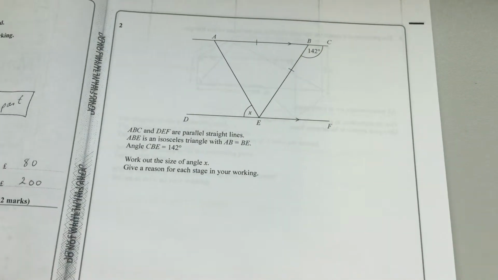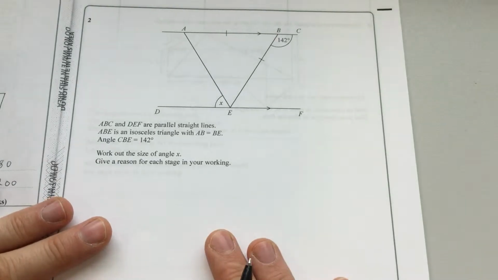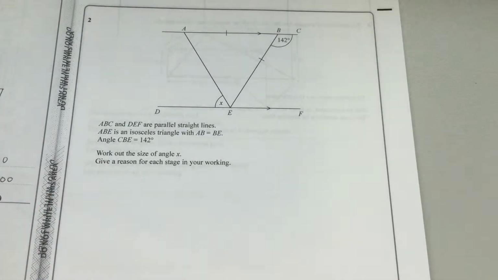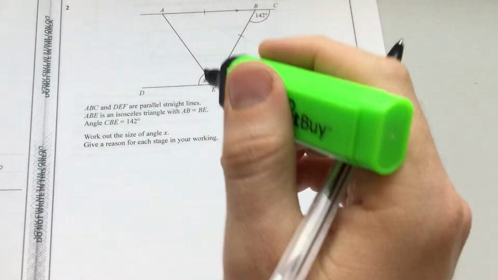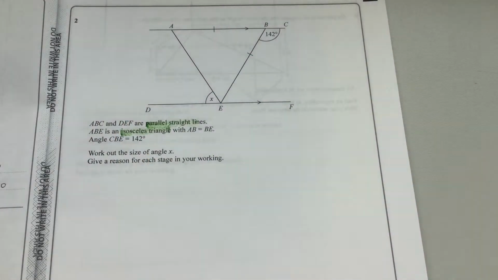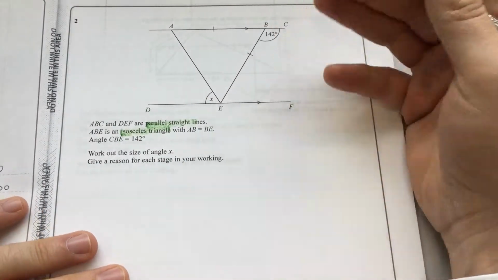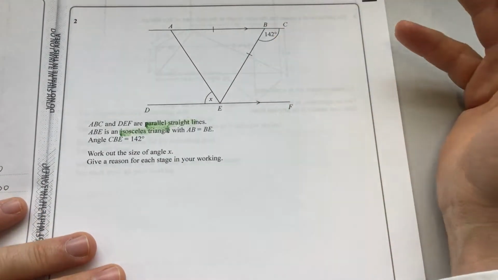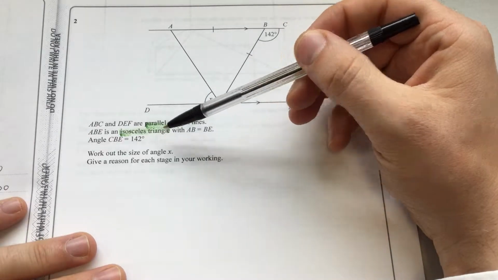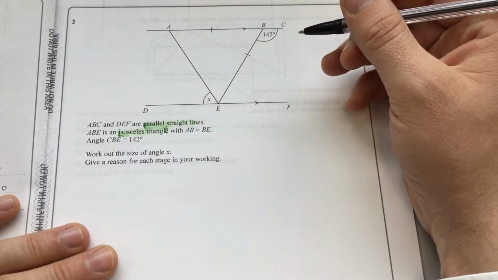Okay, this one worth 5 marks relies on very nice straightforward maths, so hopefully you understand what's going on. And it's understanding the key information that they're giving you. The key information that you can see, you've got parallel straight lines and you've got an isosceles triangle. So with parallel straight lines, we're thinking alternate angles, corresponding angles, co-interior angles. With isosceles triangles, we're thinking that the base angles of that will be the same. So there are starting points that we're going to use.